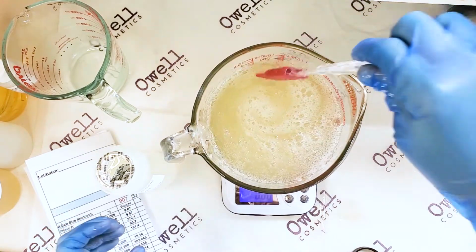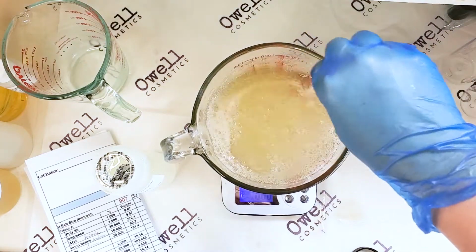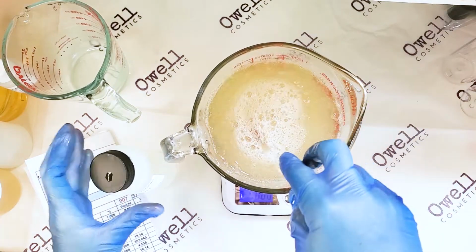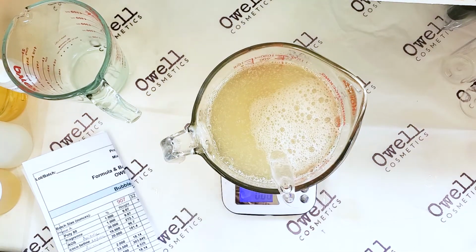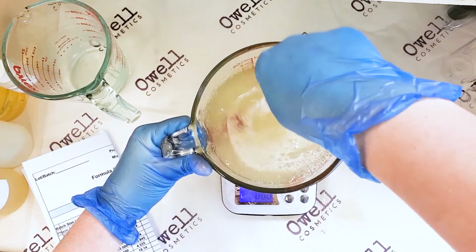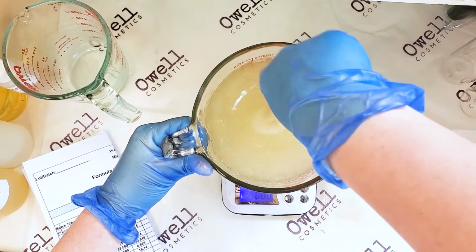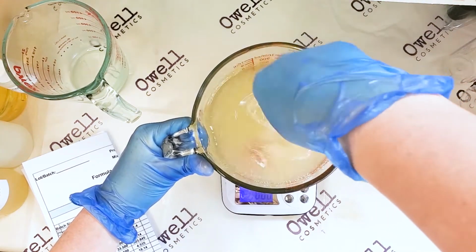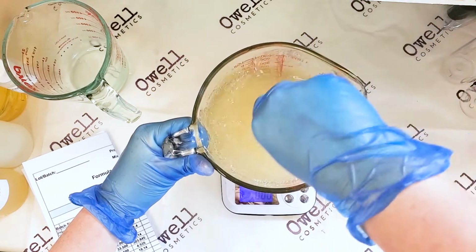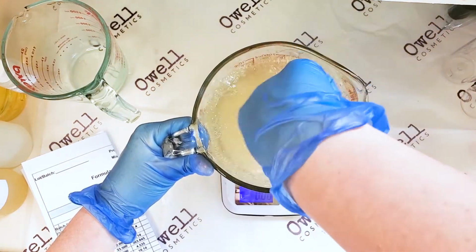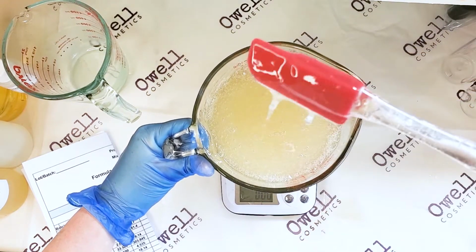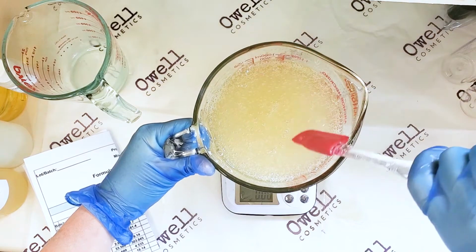All right, guys. And that is beautiful. It's thick. It's wonderful. And then once I know it's stirred all the way, we are going to use one of these funnels and fill up an 8-ounce bottle. I'll stir without making it too bubbly here. All right, so it has thickened up. Look at that. It's beautiful. It's perfect for bubble bath.